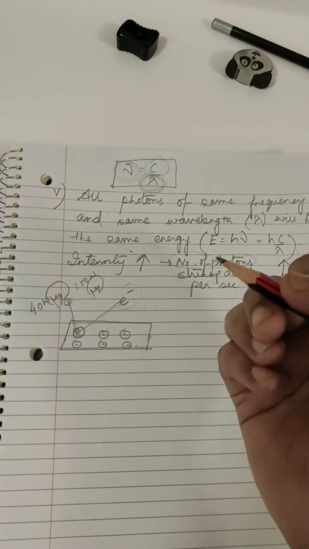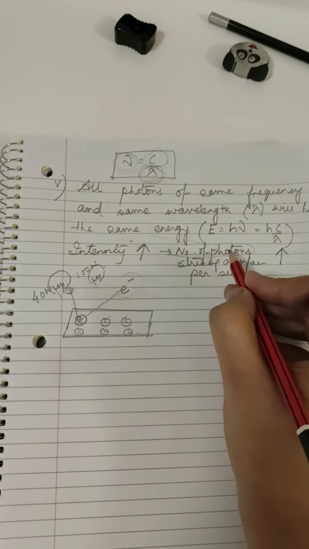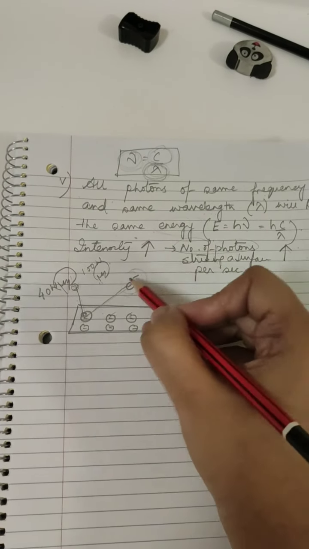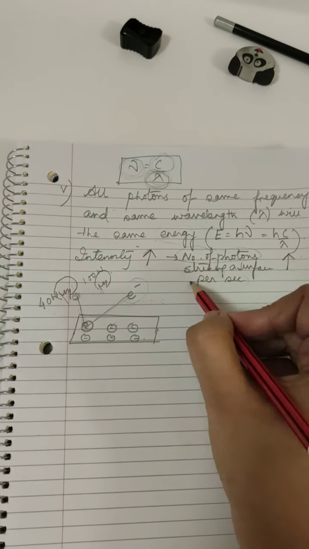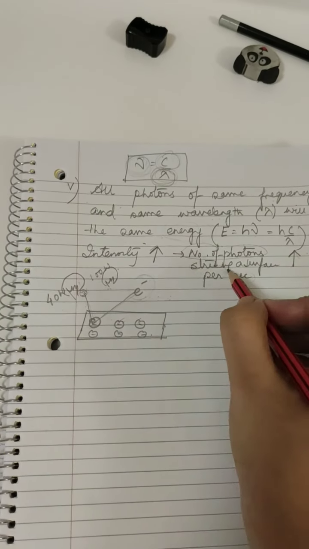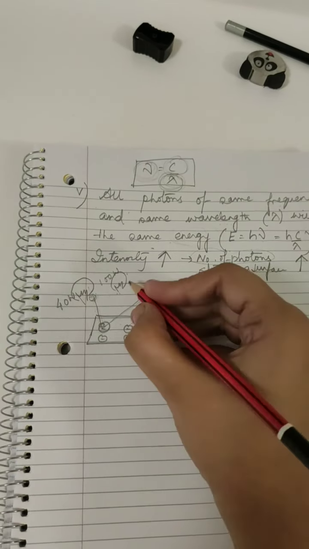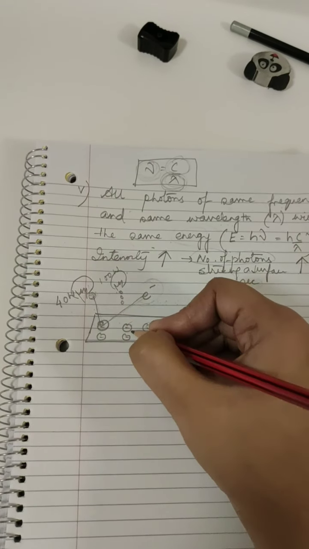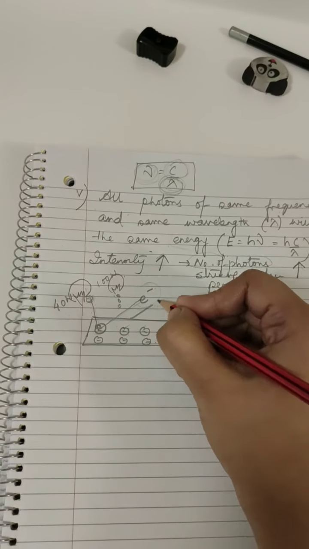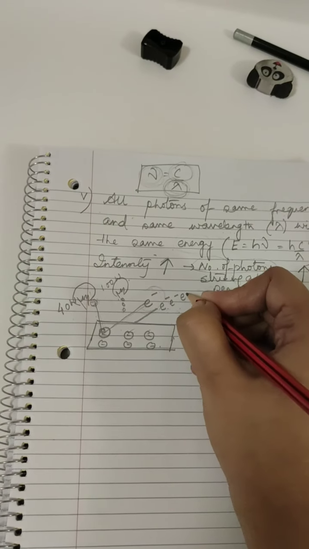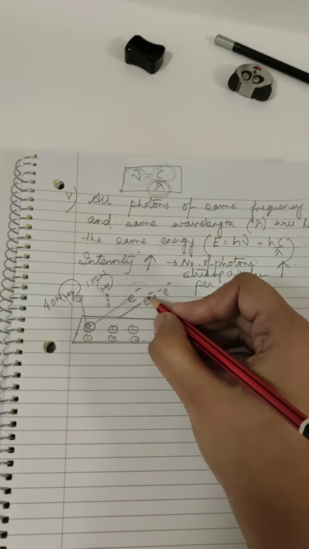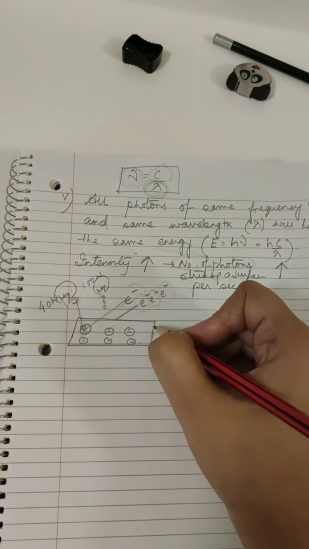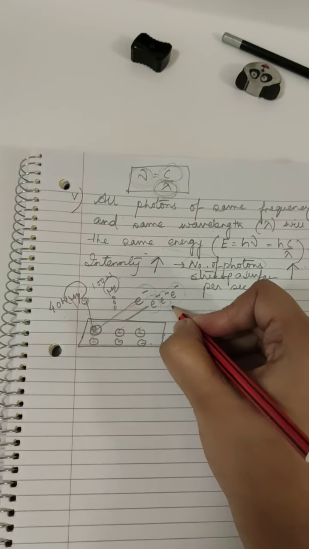What do you mean by increase in brightness? That is the number of photons. Intensity increasing means the number of photons striking the metal surface per second has increased. Instead of 1, now 3 photons are striking the metal surface, so 3 electrons are getting ejected. But what about the kinetic energy with which these electrons are getting emitted? That will remain the same.